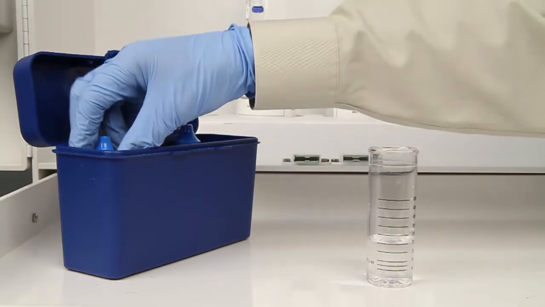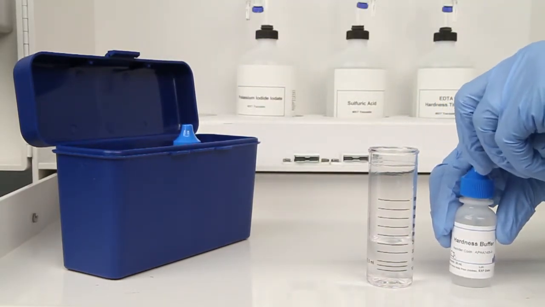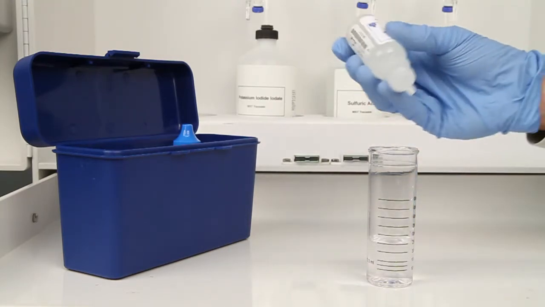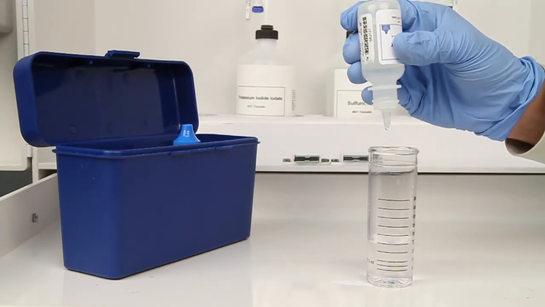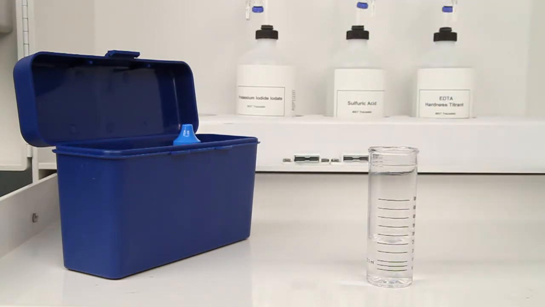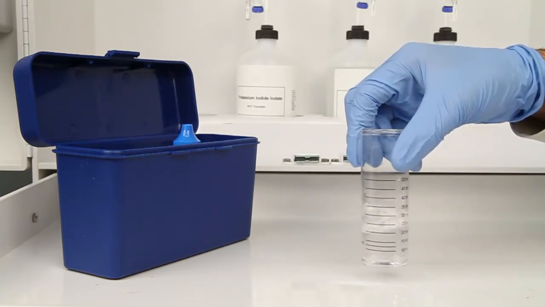The next step according to the endpoint ID procedure is to add 5 drops of calcium hardness buffer. Be sure to hold the bottle vertically to get a consistent drop size. After the addition of each reagent, it's important to swirl the vial to make sure the reagents are properly mixed.